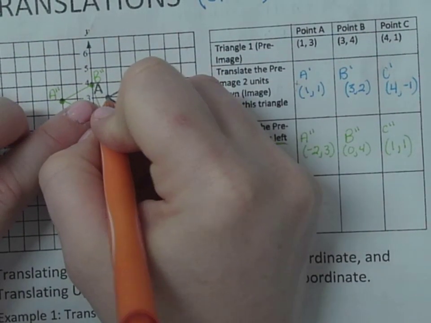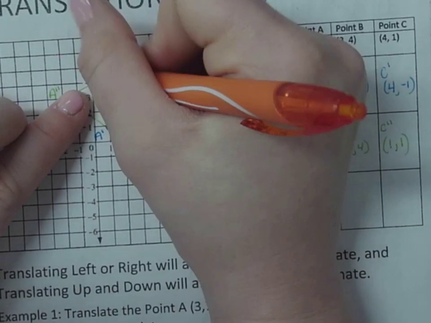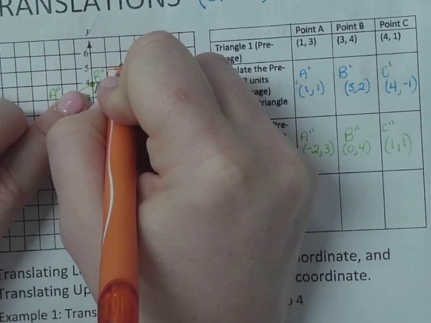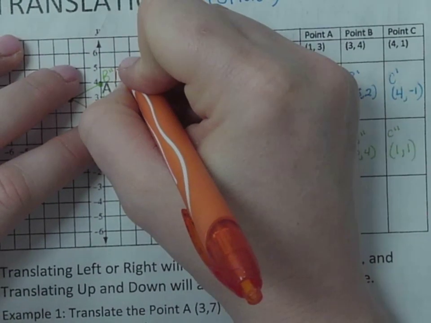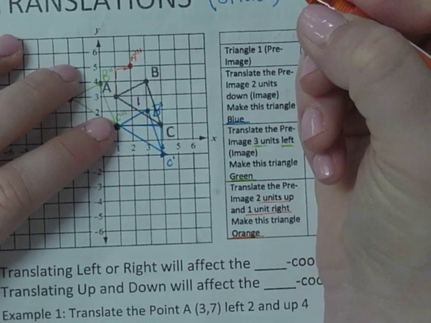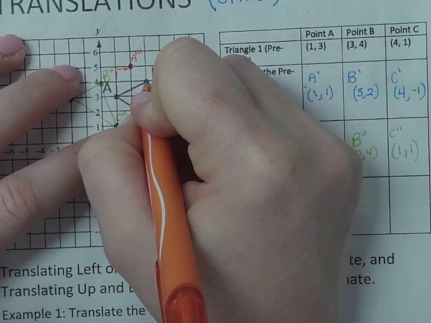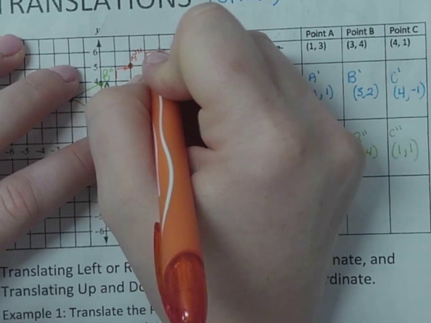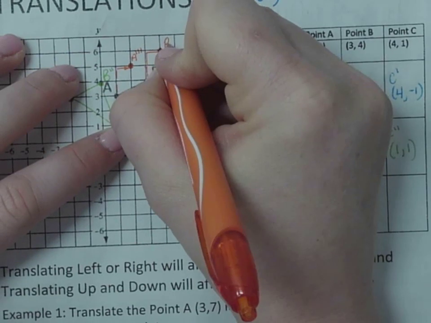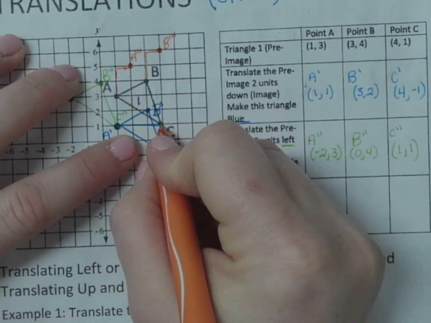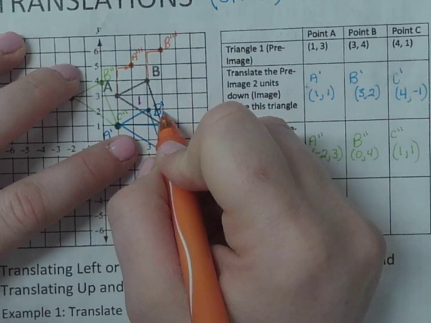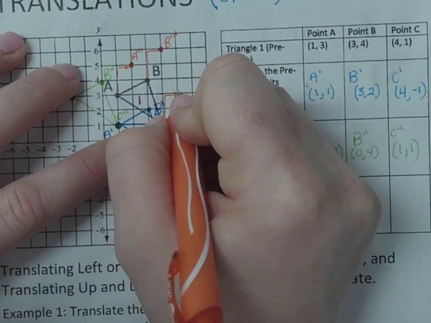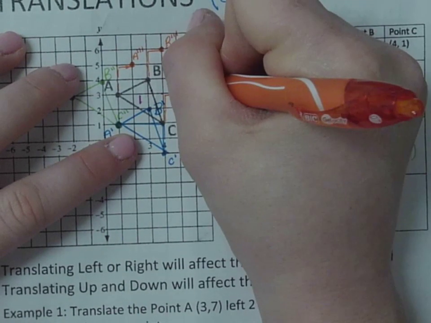So I'm going to move 2 up, 1, 2, and then 1 unit right. So that's the new point A, and we mark it as triple prime. Then B, we're going to go 2 units up, 1, 2, and then 1 unit right. So that's B triple prime. And C, again, go back to the original, go 1, 2, and 1 unit right. So that would be our C triple prime.